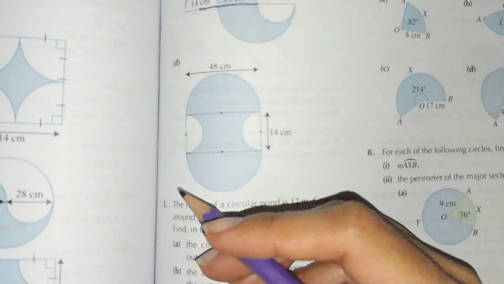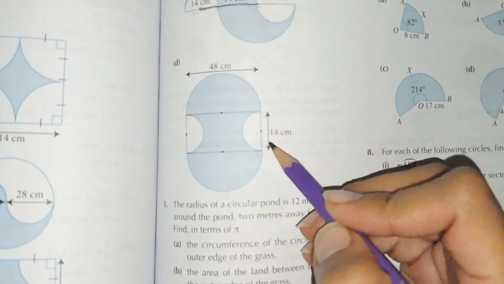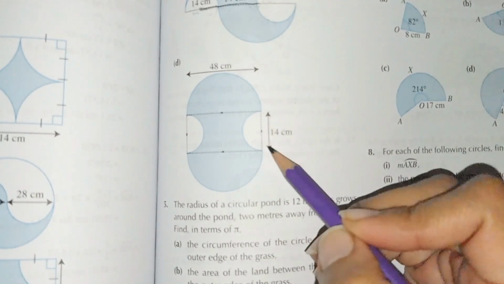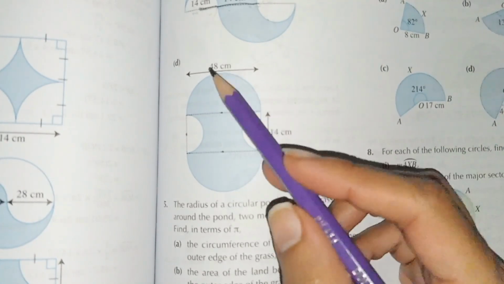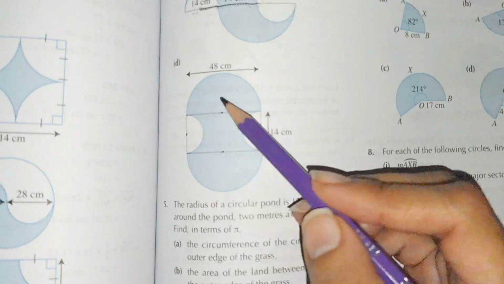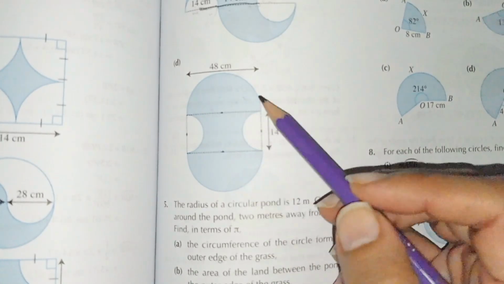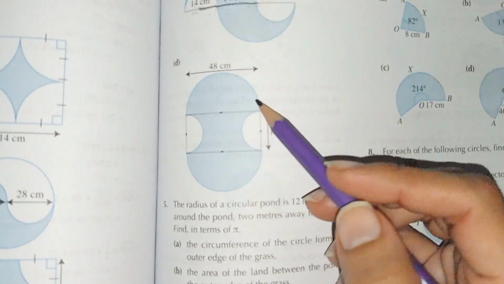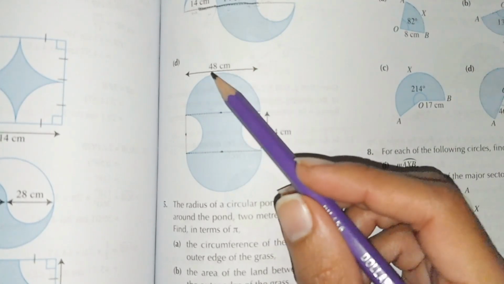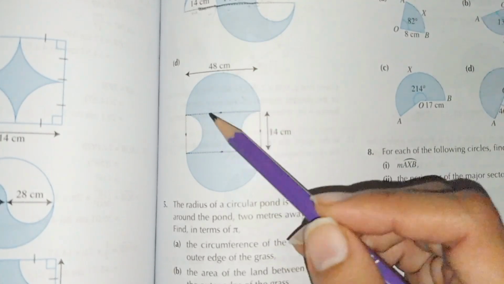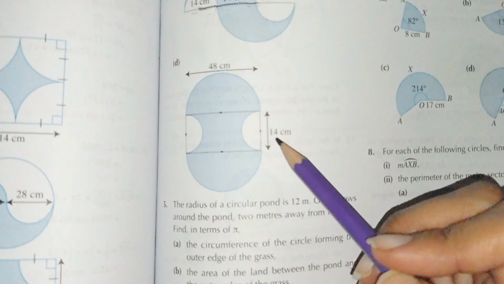Now students, part number D. You can observe the figure that is a rectangle, and there is a circle, this semicircle and this semicircle. This is a circle and its diameter is given as 48, and the rectangle also has a length 48 and 14.